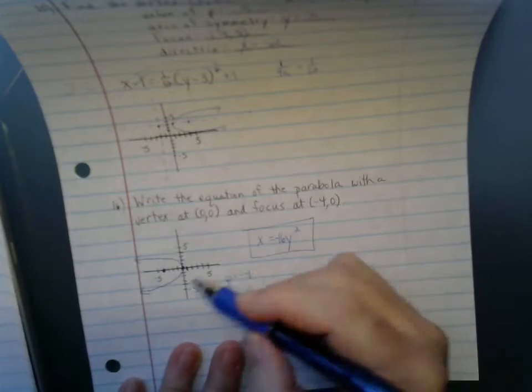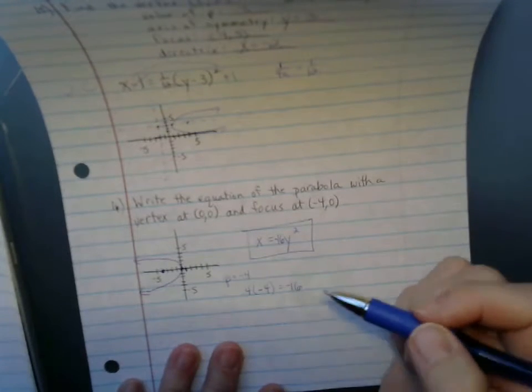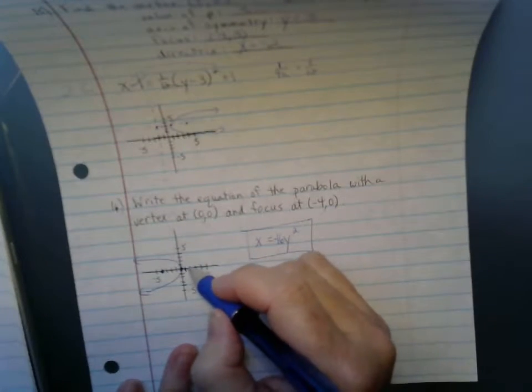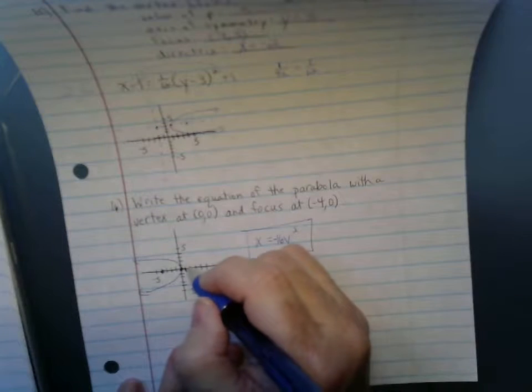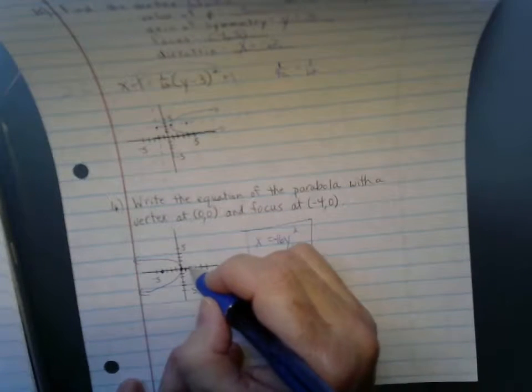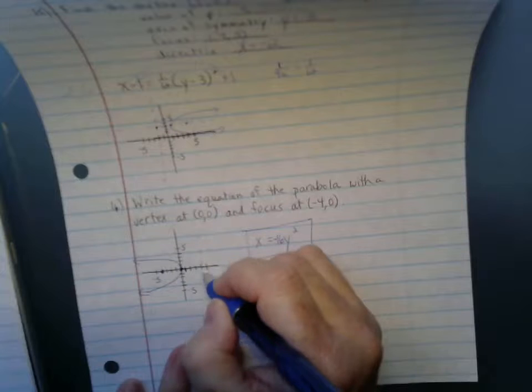So that's it. That's really all you had to know. You didn't have to do the axis of symmetry or the directrix. If it had asked for the directrix, you would go 1, 2, 3, 4 this way.